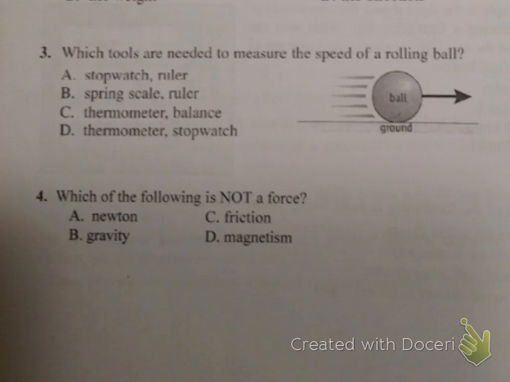Question number 3. Which tools are needed to measure the speed of a rolling ball? Think about our formula for speed. What do you need to know? Do you need A, a stopwatch and a ruler, B, a spring scale and a ruler, C, a thermometer and a balance, or D, a thermometer and a stopwatch?